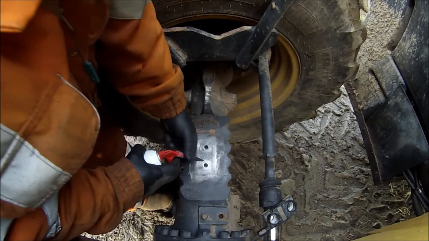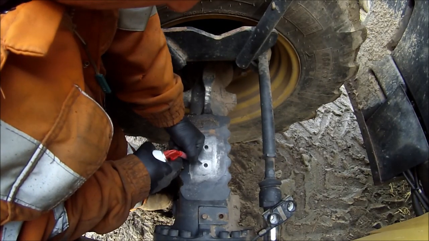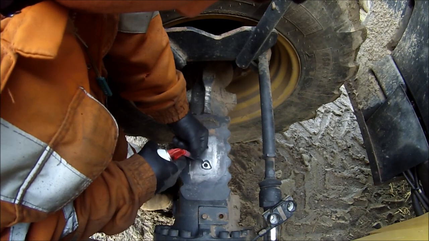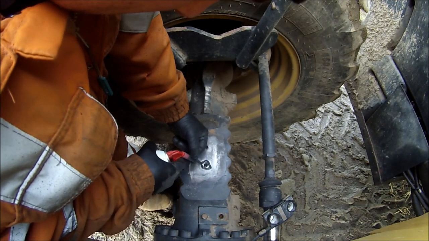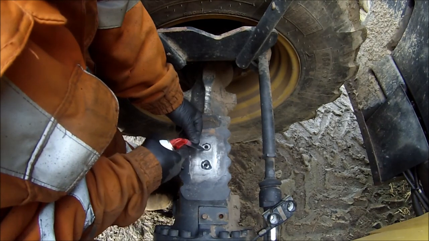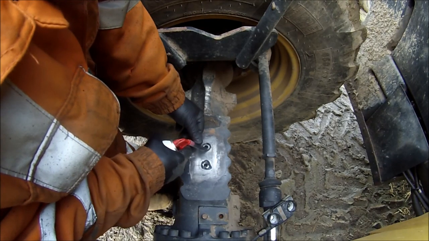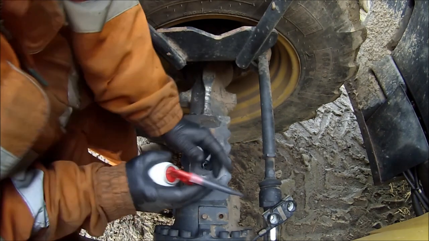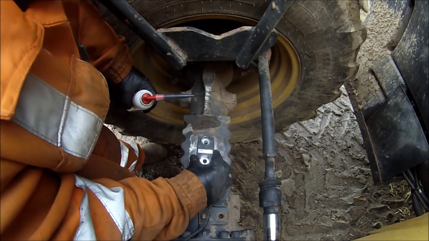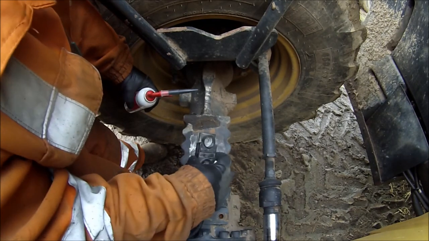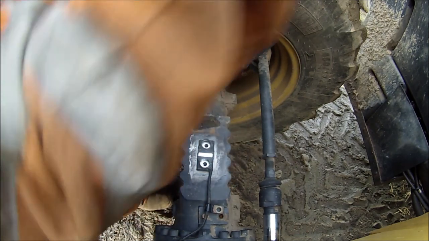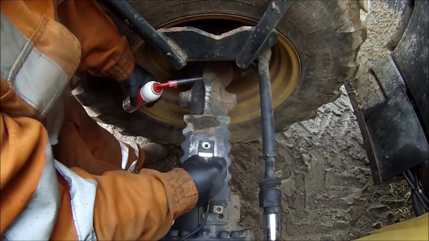So what it said to do, let's go round each of the holes like that, go around that hole. It says use a spatula, but I don't have one of them, so all I'm going to do is place it back on there, get the bolts.